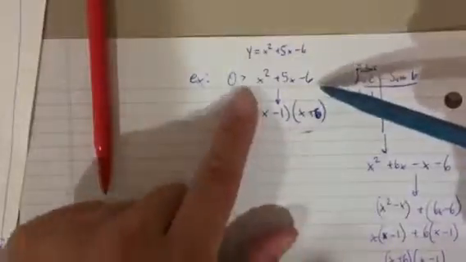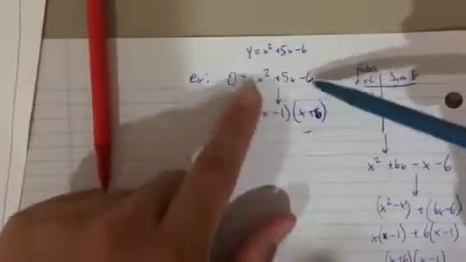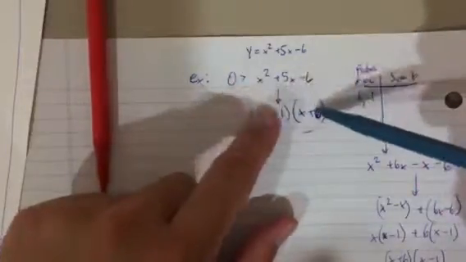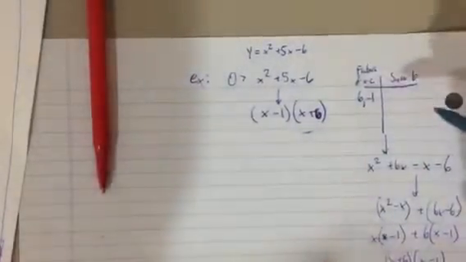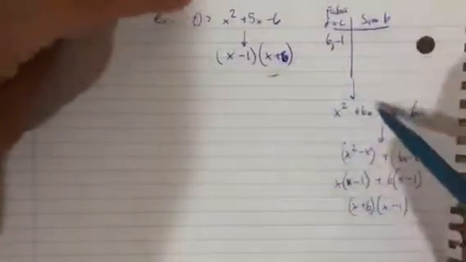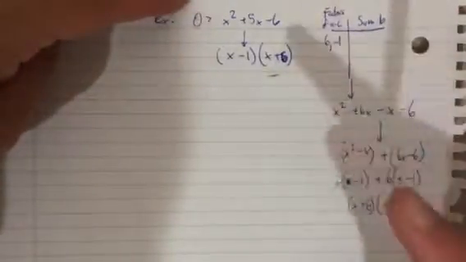That's the long way to do it, but if you're quick, if your a is only 1, you can just put out the 2 factors right away. Okay, anyway, this is the method that I use to factor, so I did this in my head, but if you wanted to do it on paper, you could do it this way, or you can do the quadratic formula.